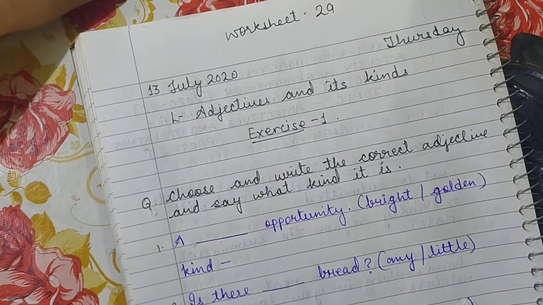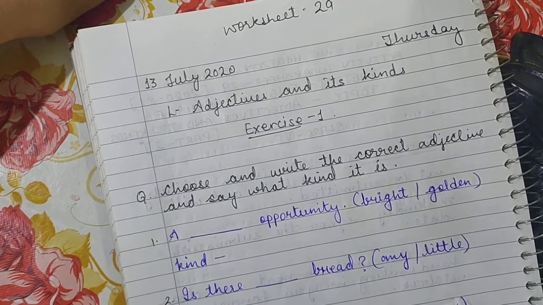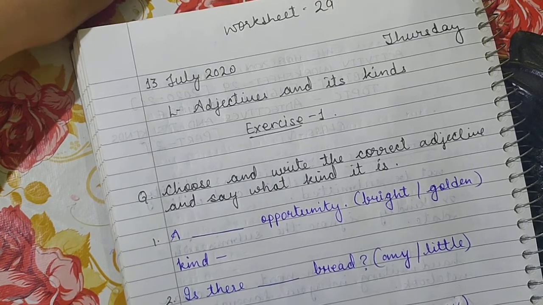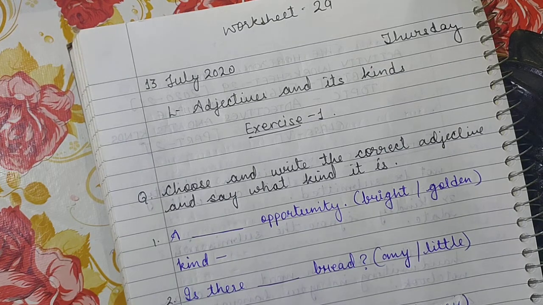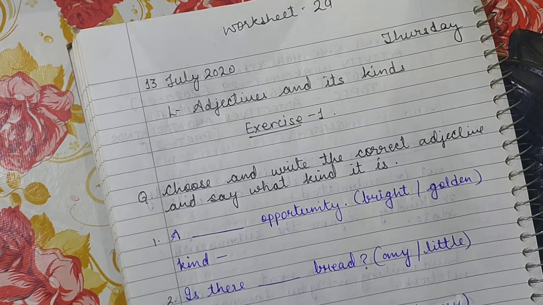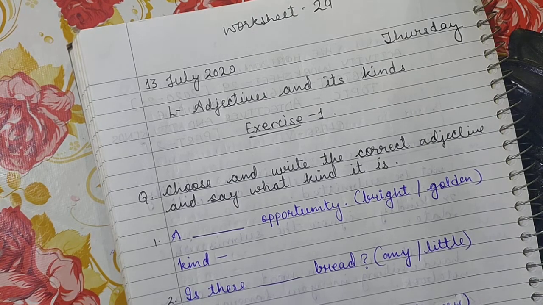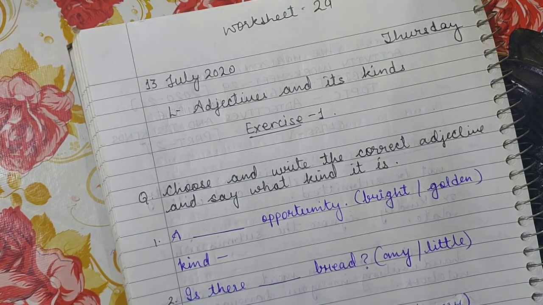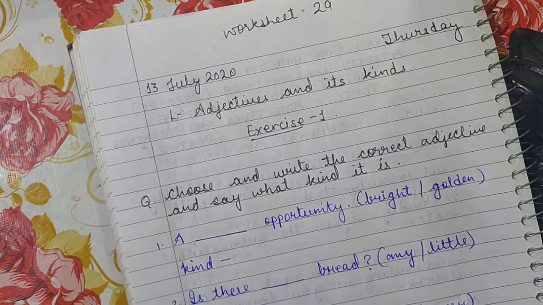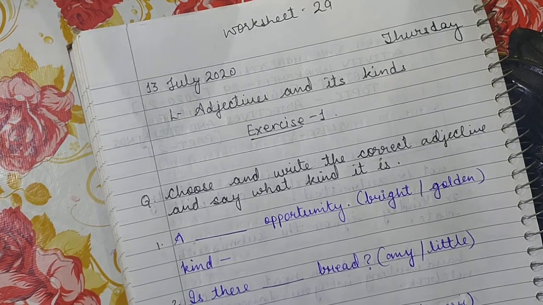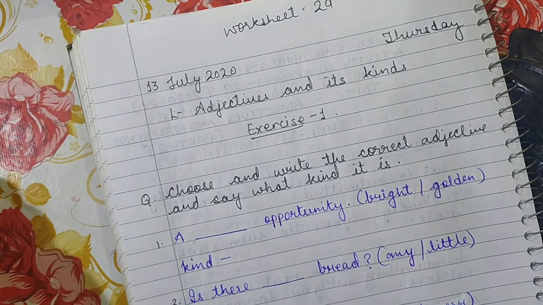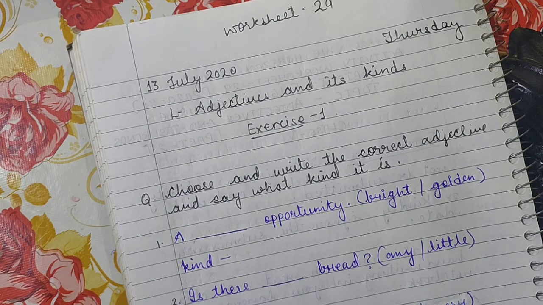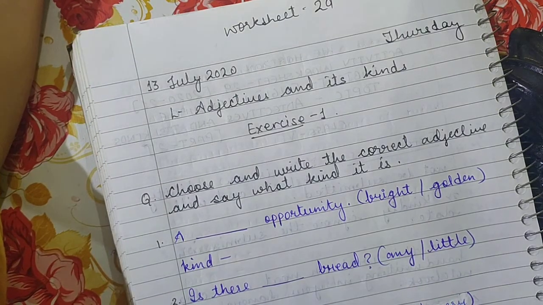Before starting the exercises of this chapter, let me give you a quick revision of what is an adjective and what are the kinds of adjective. Now, what is an adjective? According to the definition, an adjective is a word which describes a noun or which adds more about the noun. Now what are the kinds of adjectives? Kinds of adjectives are of 8 types, which you have studied in the last worksheet. The first was adjective of quality, and it shows what is the quality of that noun.